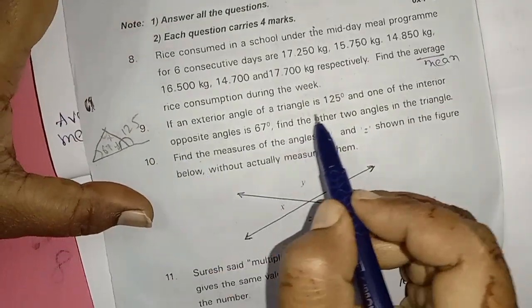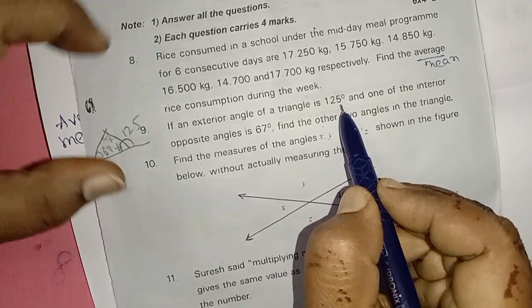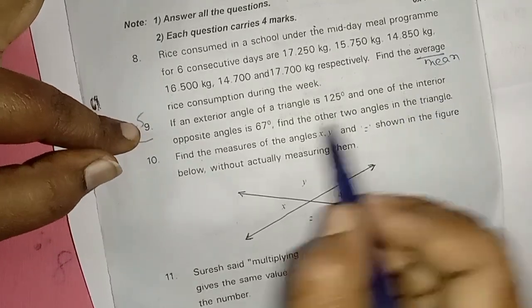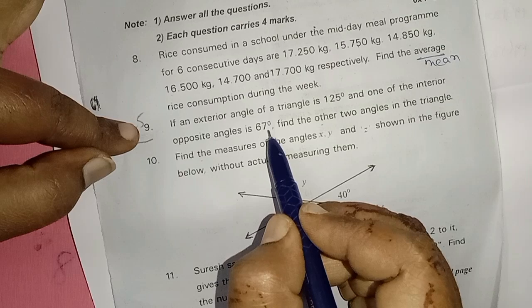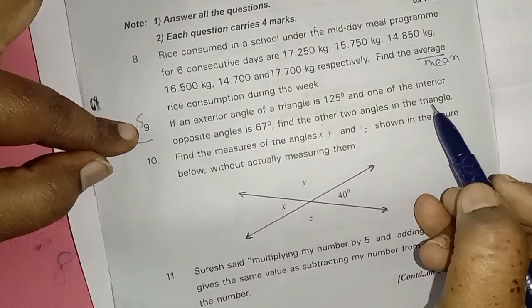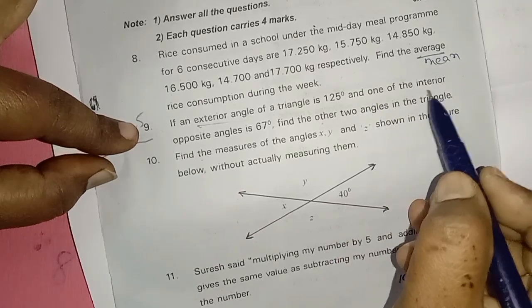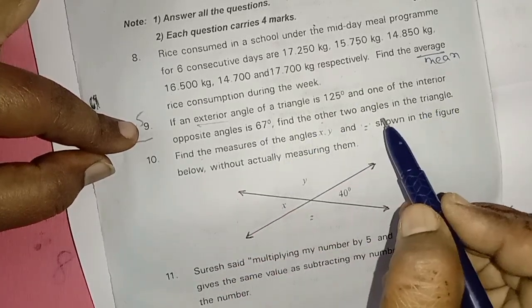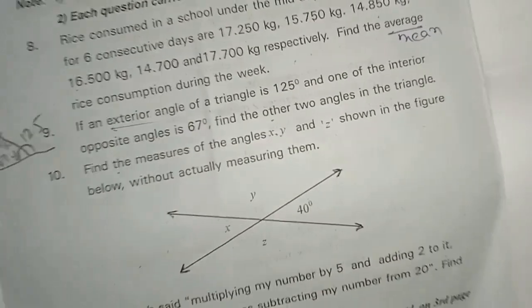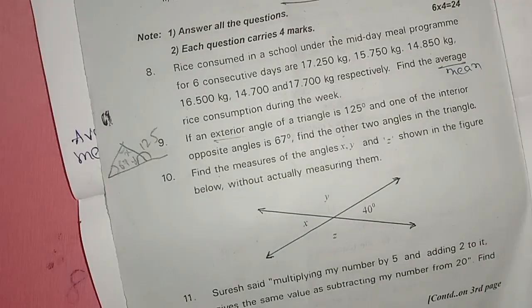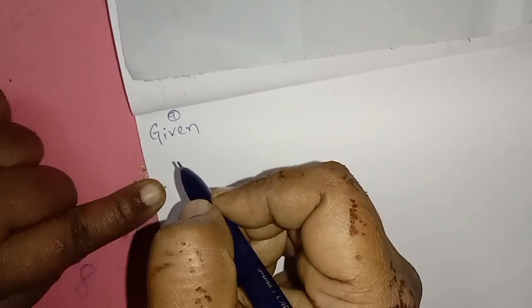If an exterior angle of a triangle is 125 degrees, one of the interior opposite angles is 67 degrees, find the other two angles in the triangle. So the exterior angle is given and one of the opposite interior angles is given and the remaining angles we have to find. Clear? Right. Wherever possible, try to draw the diagrams neatly with pencil. Here, write first what information is given in the question. This is the ninth question.